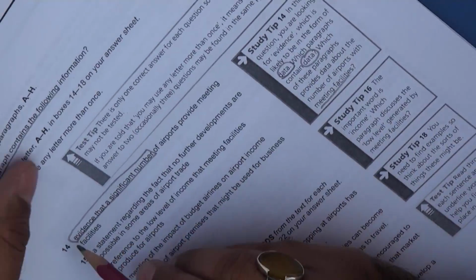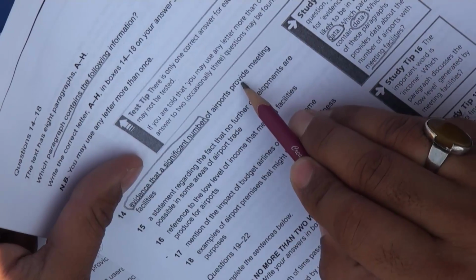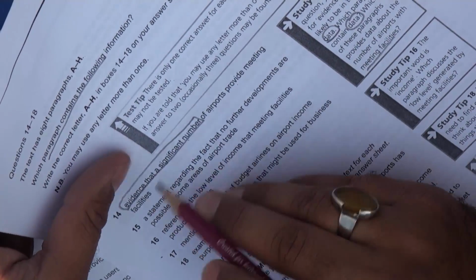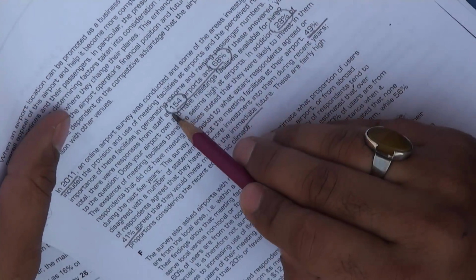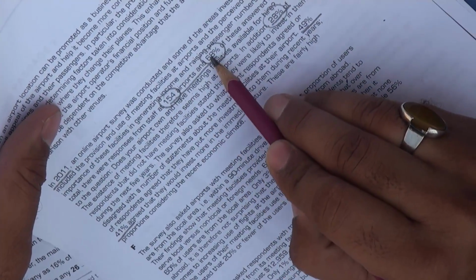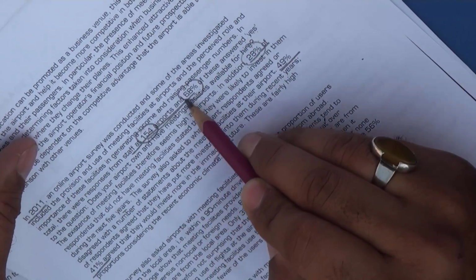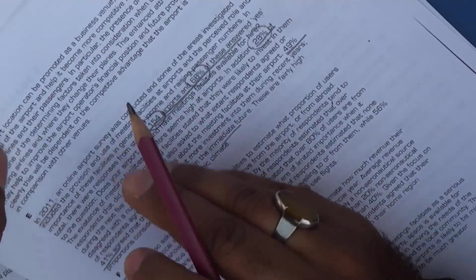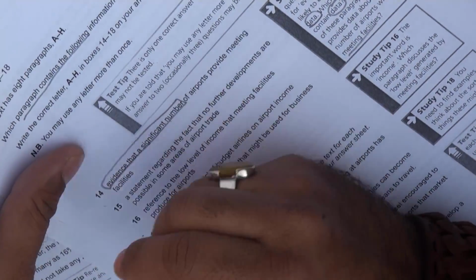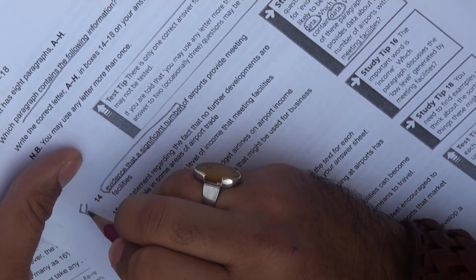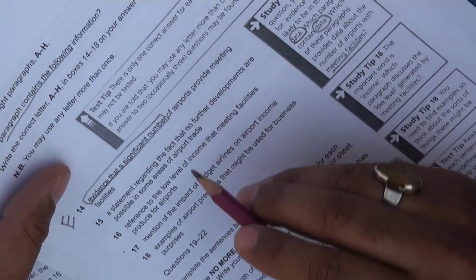The question says: evidence that a significant number of airports provide meeting facilities. A significant number of airports, and you can see here 155 airports, and 68% of these answered yes. Now this is actually the significant number, so the paragraph is E. So here for question number 14 the answer is E. Okay, now let's go on.